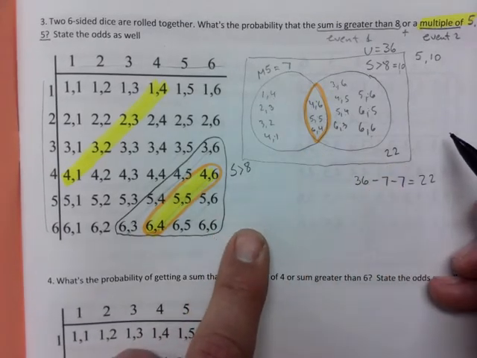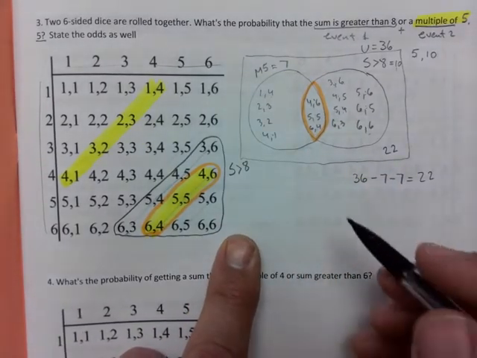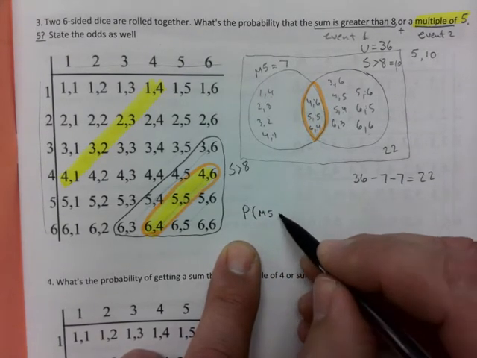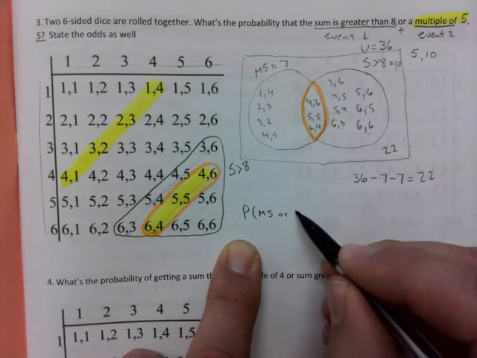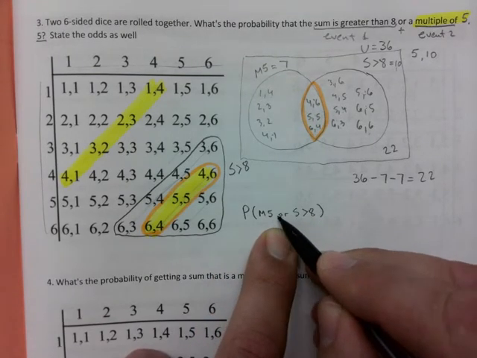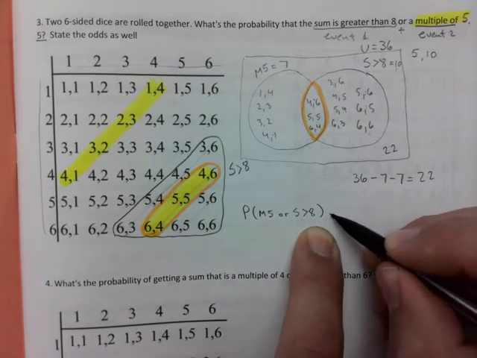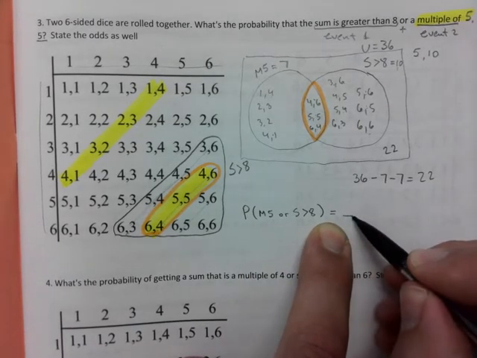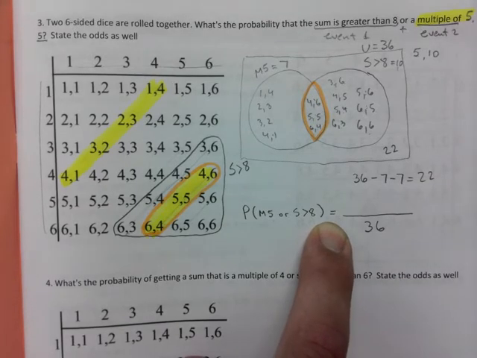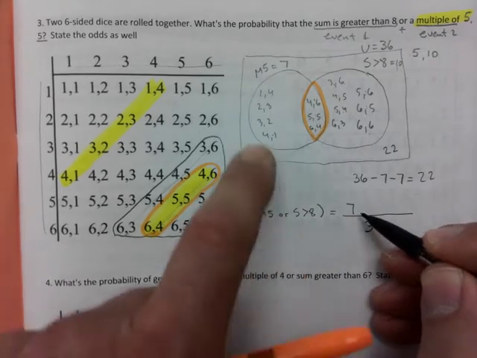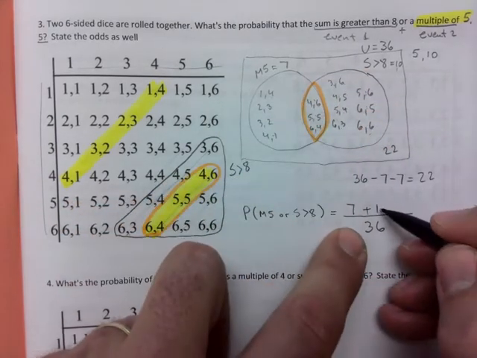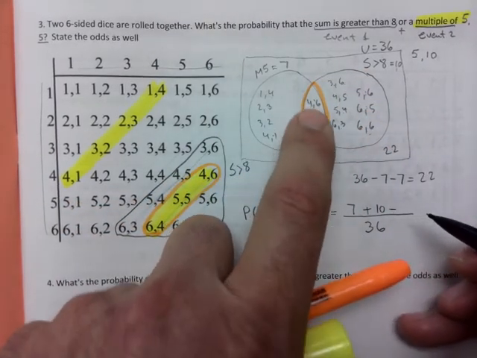Now let's actually go and answer the question. So that would be the probability of a sum that's a multiple of 5 or a sum greater than 8. You're actually asking for the union. If it's asking it like that, that would also be correct. We know that it's always going to be out of 36, so we can write it like that. So we can go 7 for the first set plus 10 for the second set, and then we're going to subtract the overlap, which is 3.